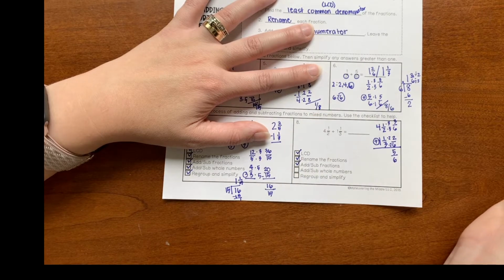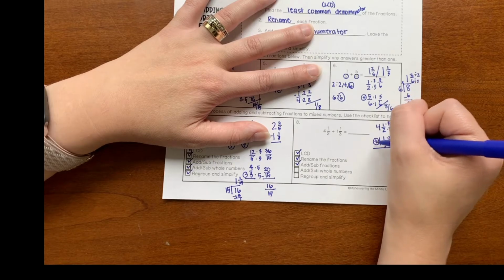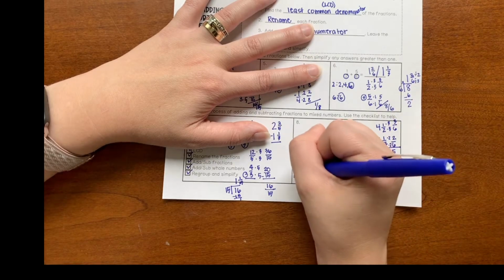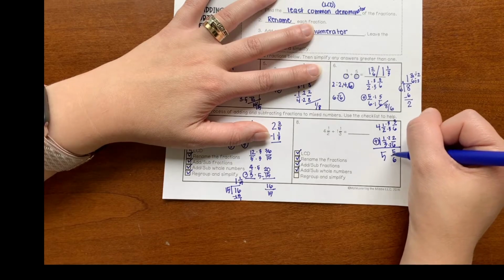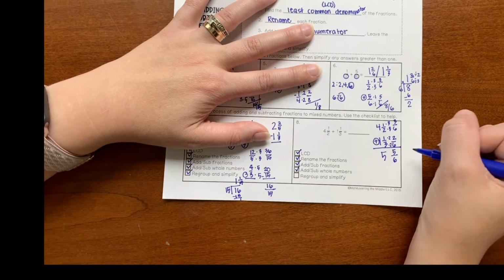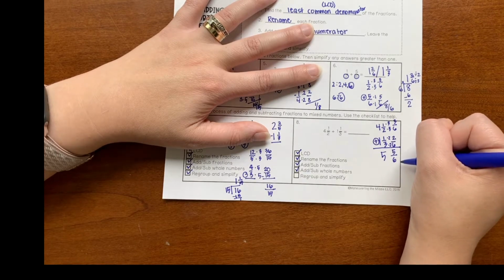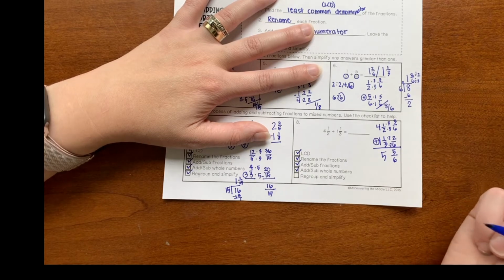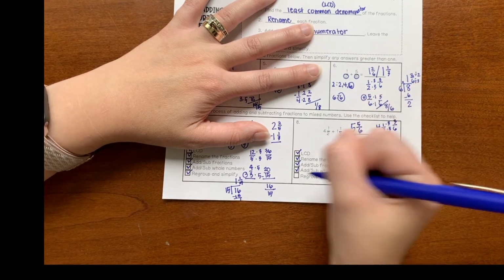I added the fractions. Now I need to add or subtract the whole numbers. So I look here at the whole numbers, and 4 plus 1 is 5. In this case, I don't need to regroup because my numerator is not bigger than my denominator. And I don't need to simplify because 5 is a prime number, and I know I can't divide 6 evenly by 5. So that means my fraction is simplified all the way.